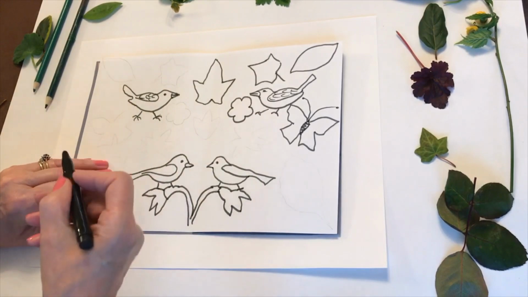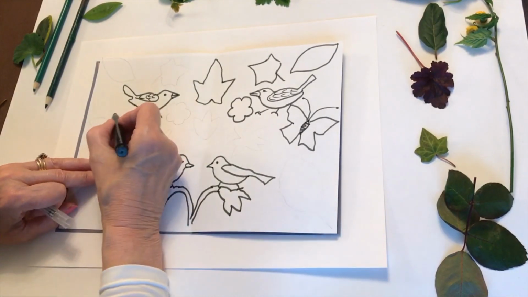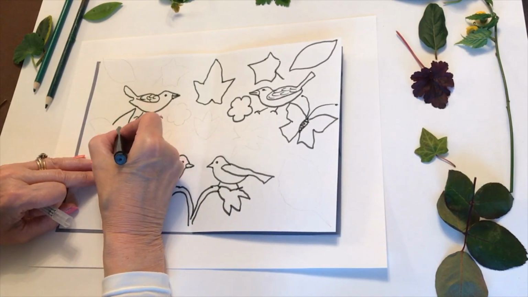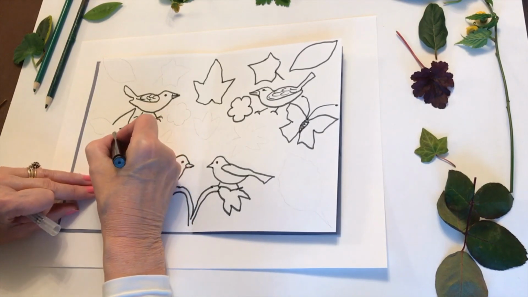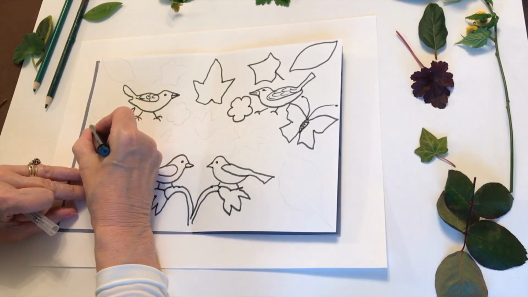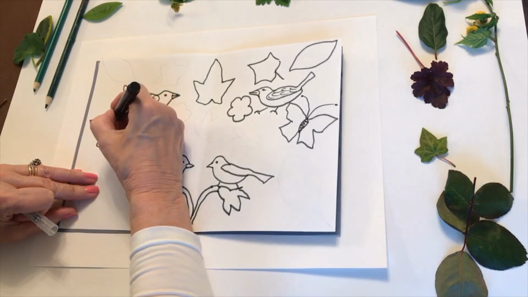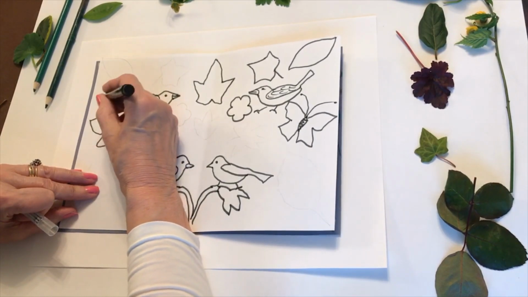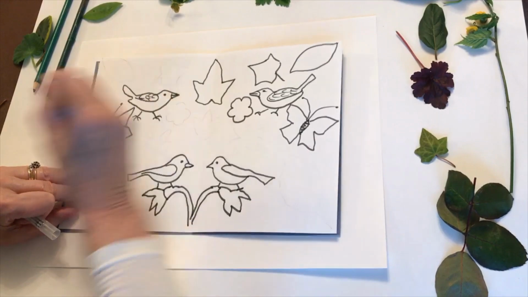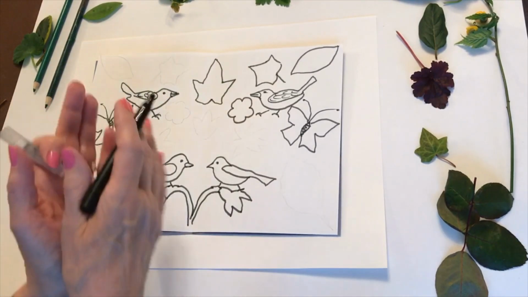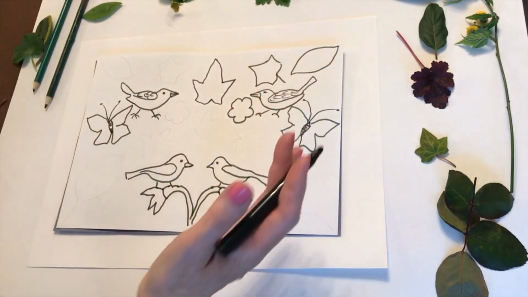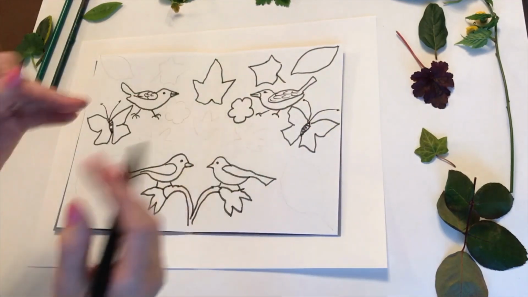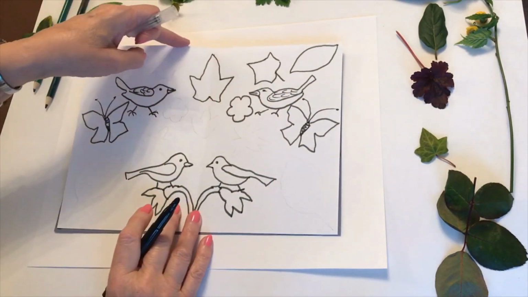Or the butterfly. And so on. So you can see how you're building your picture up to be exactly the same on both sides of that central line.